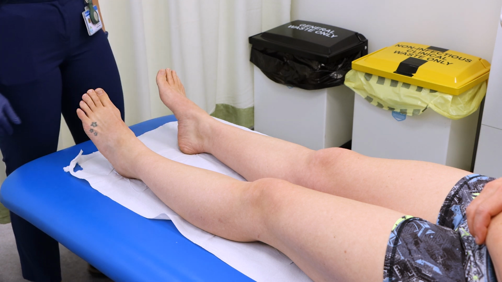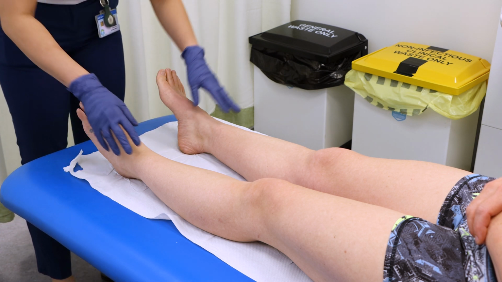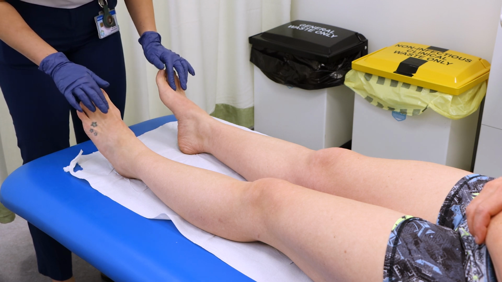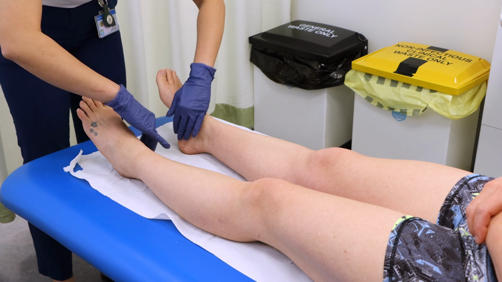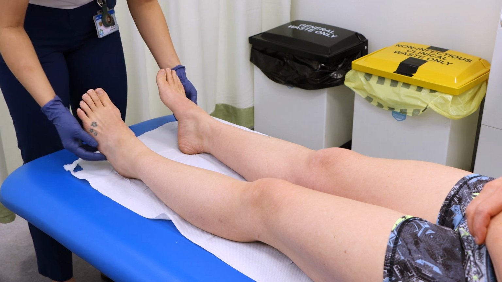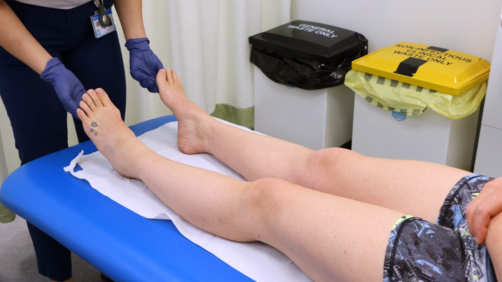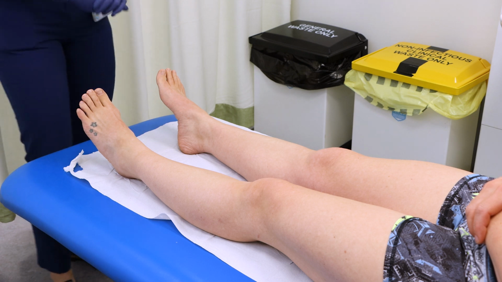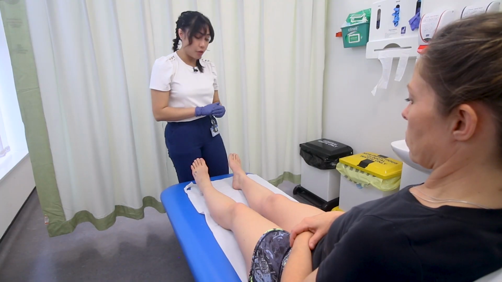You'd also check for light touch sensation, dorsally for superficial peroneal nerve, in the first web space for deep peroneal nerve, medially for saphenous nerve, laterally for sural nerve, and plantarly for tibial nerve. You feel that all normal? Good. Next, you will palpate the bony structures.